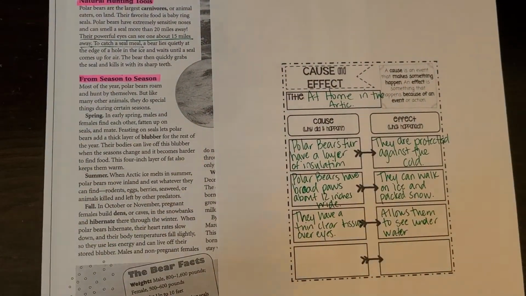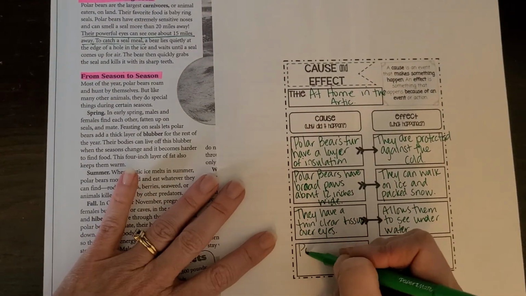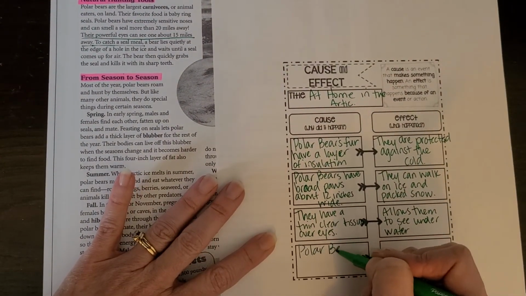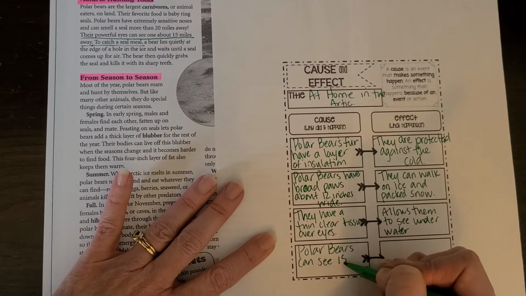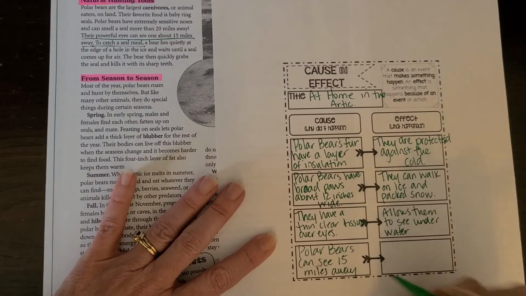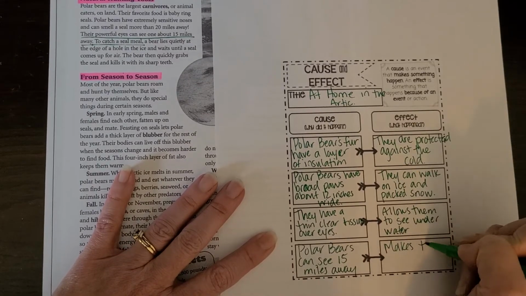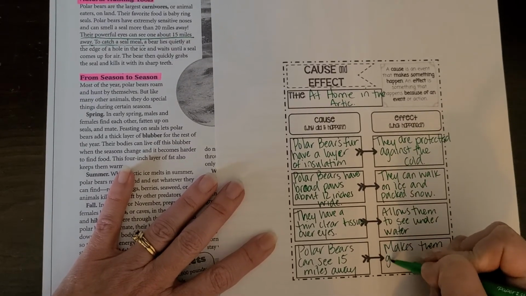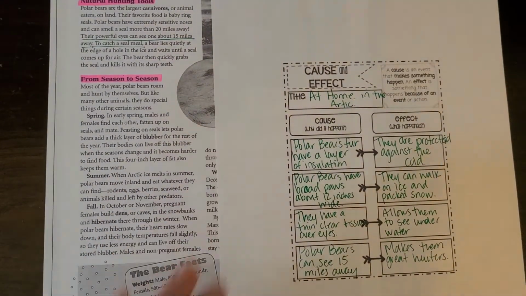So my cause is polar bears can see 15 miles away. So this makes them great hunters, right? And they can catch those seals that they want so badly.